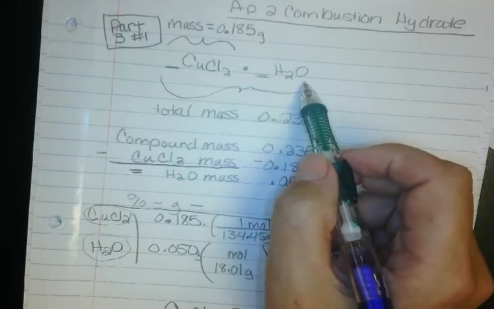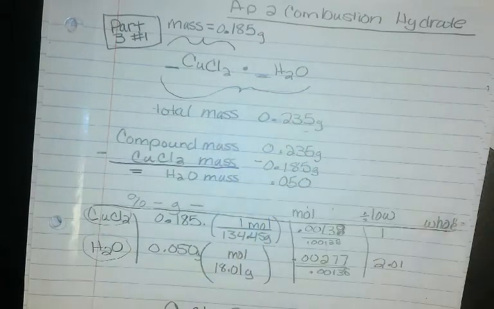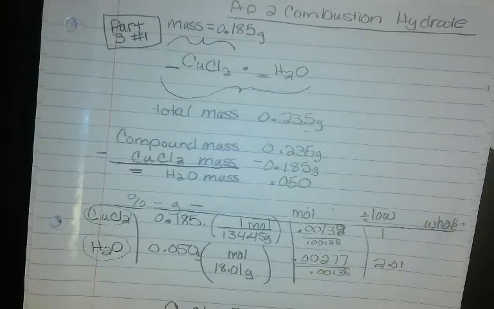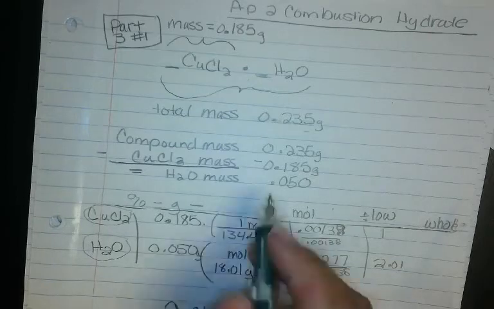How do we know all the water's driven off when we heat it? Well, we weigh the crucible of the copper chloride, and then we heat it again and we weigh it a second time. If the mass is identical, that means all the water's gone. If the mass is still going down, then we need to keep heating until that mass levels off, and that is some lab technique for you.